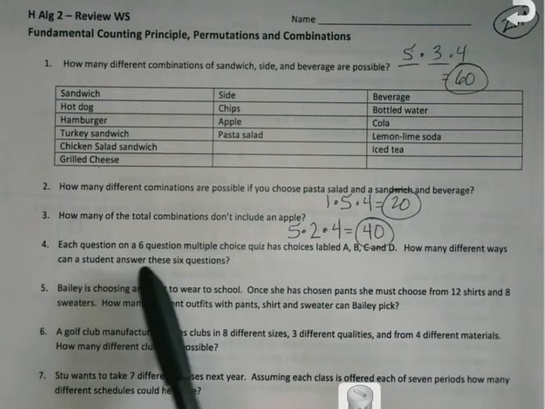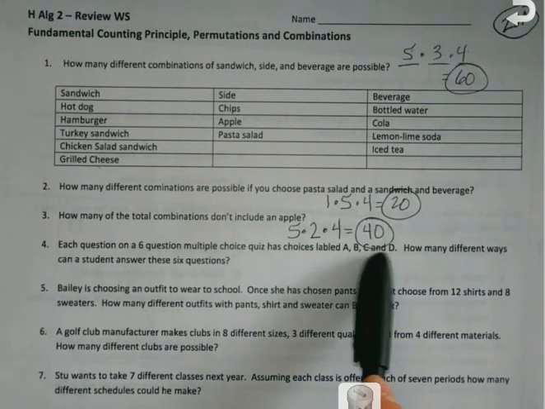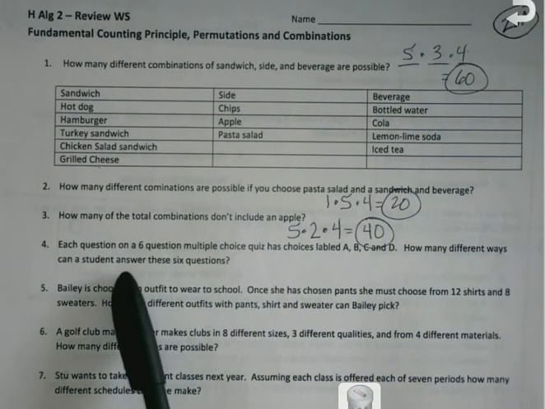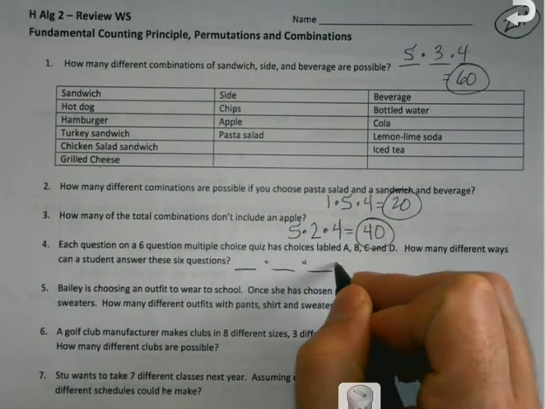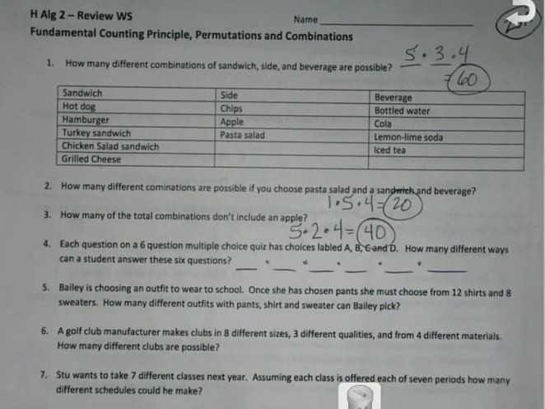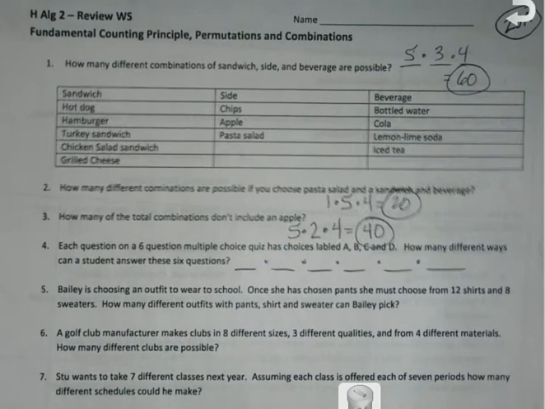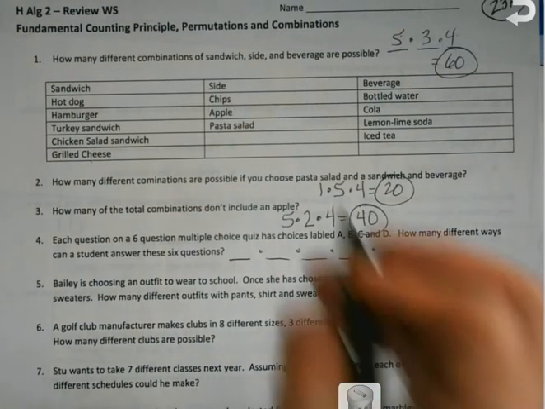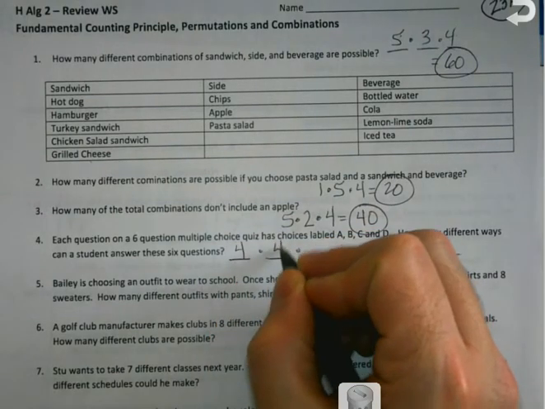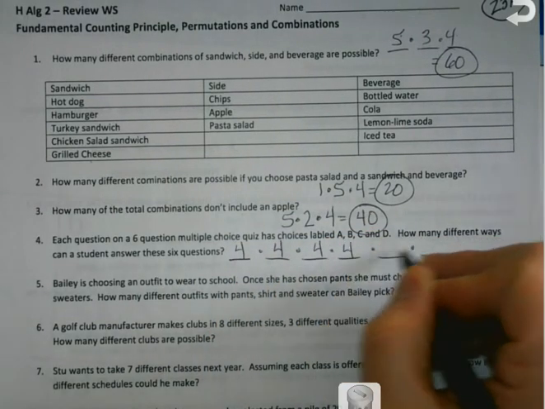Each question on a 6-question multiple choice quiz has A, B, C, and D answers. How many different ways can a student answer the 6 questions? So there's 6 blanks. And when you're taking a multiple choice quiz, there's no restriction as to which of the 4 letters it's going to be. So each time, I have 4 options.